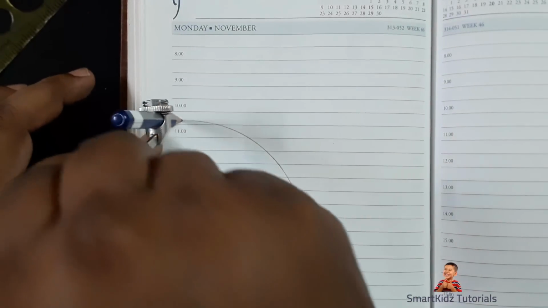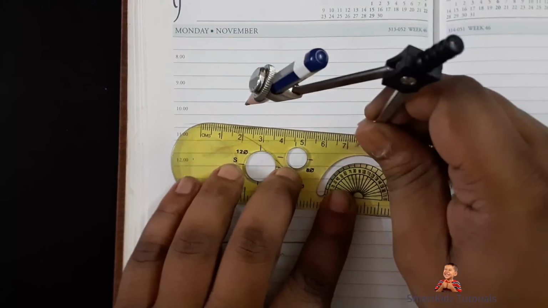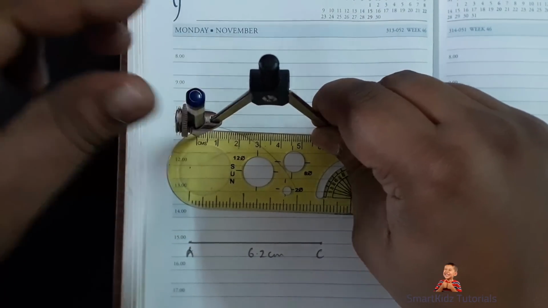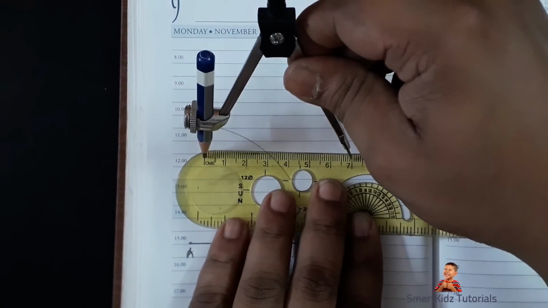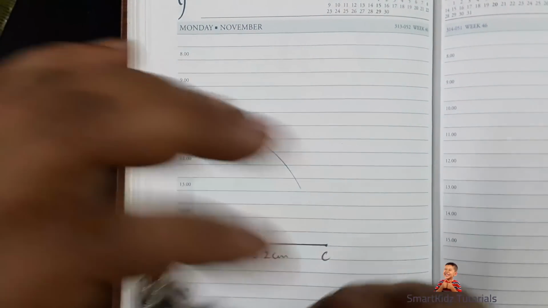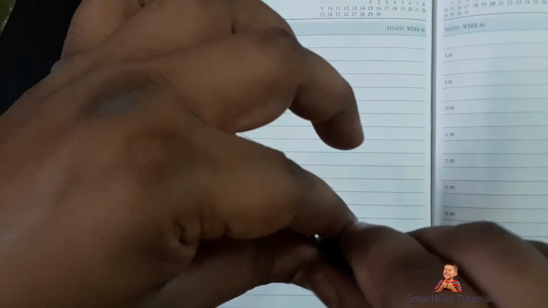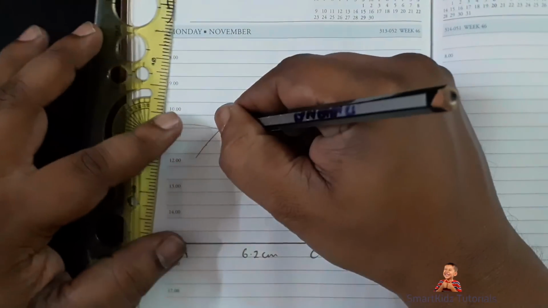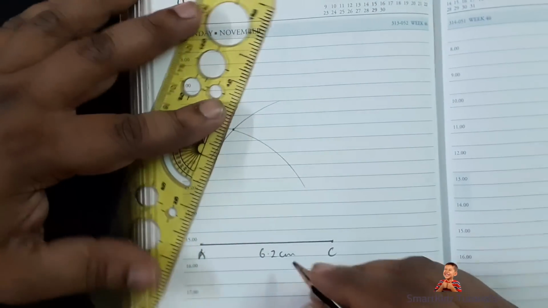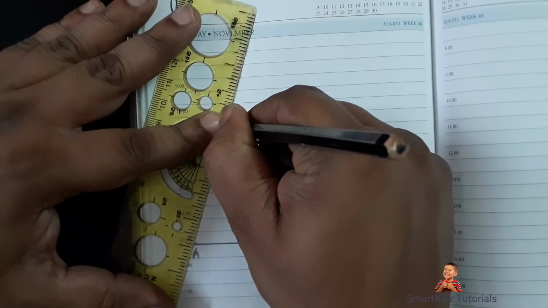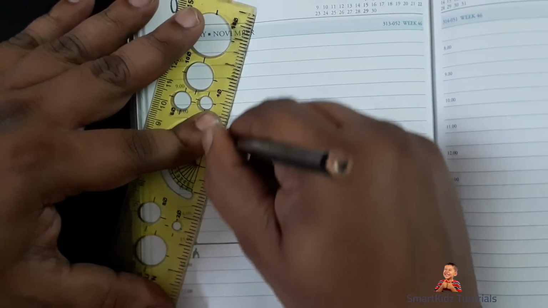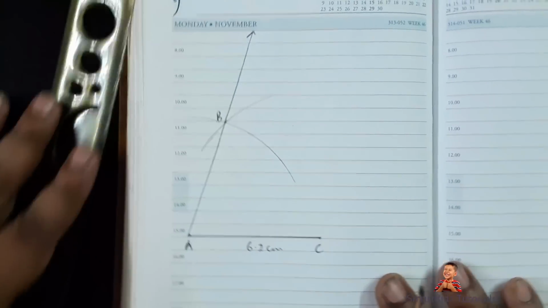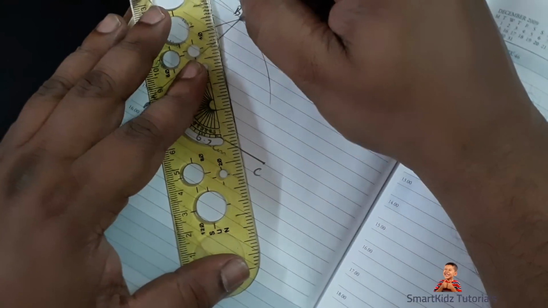Draw an arc this way. Then BC 7 centimeters. There you go. Keep it on C. And we'll cut an arc this way. Where these two arcs intersect, we'll be drawing AB. I've extended the line. This will be B. And same thing we'll do for BC.